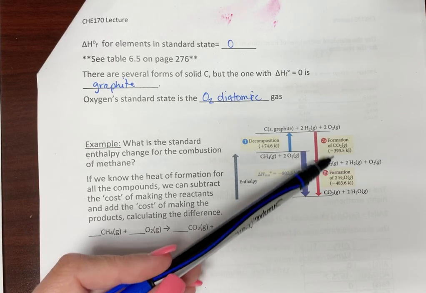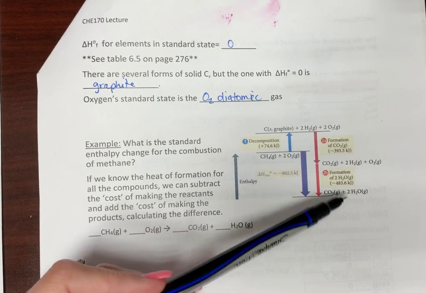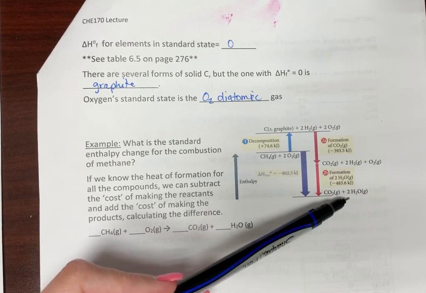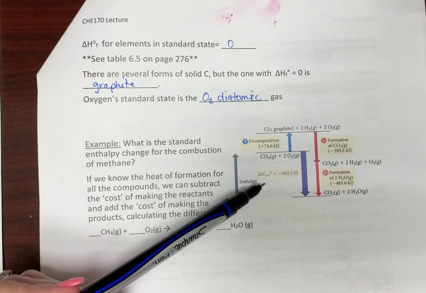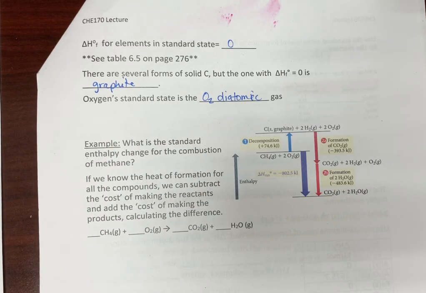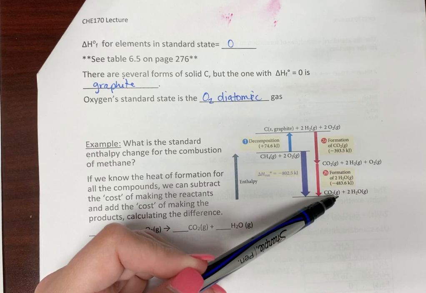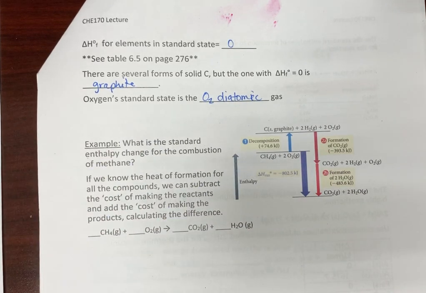We release energy when we form bonds, and it requires energy to break the bonds.